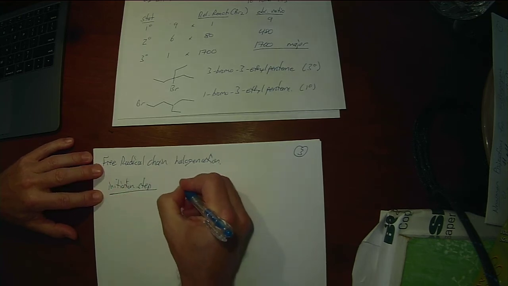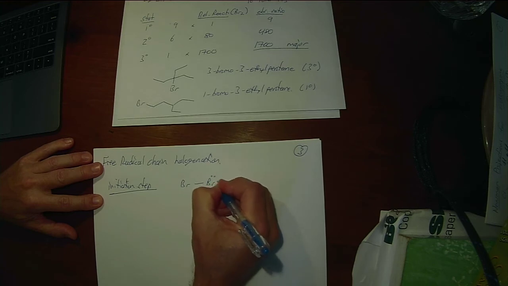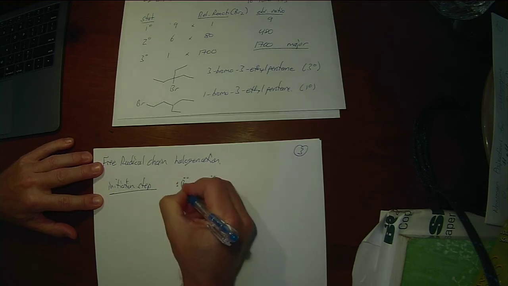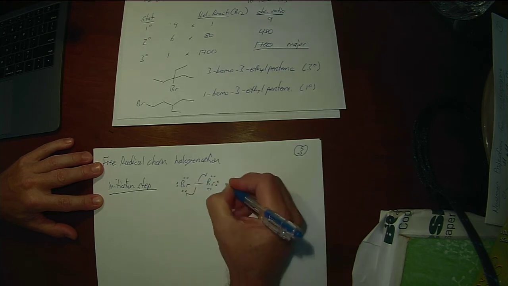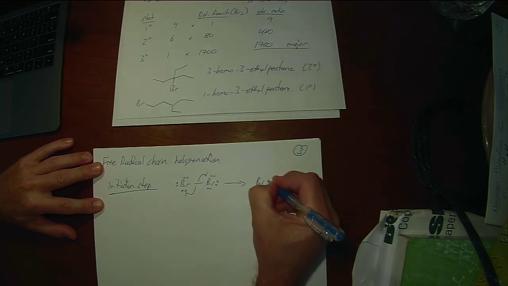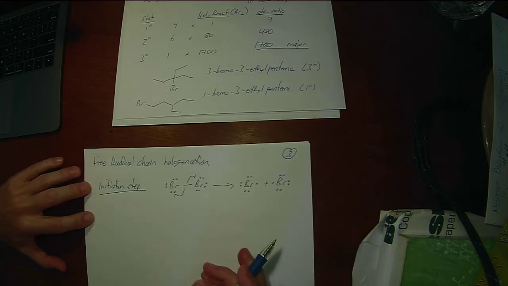And that initiation step is always going to be the homolytic cleavage of the halogen-halogen bond. So one of these electrons is going to go with the bromine on the right, and the other electron is going to go to the bromine on the left to generate two bromine radicals. Homolytic cleavage means equal numbers of electrons go in each direction.